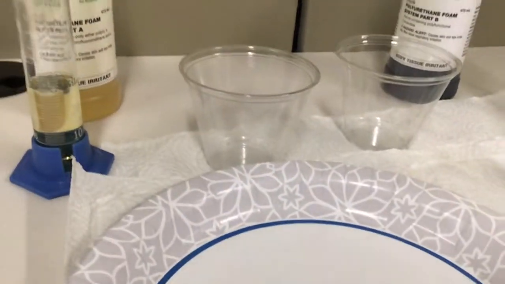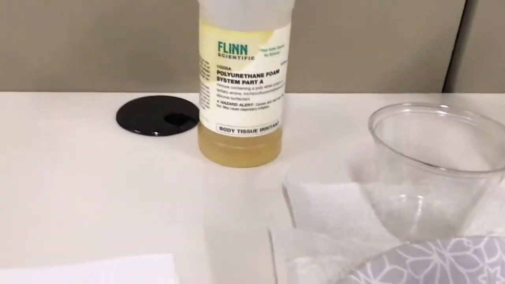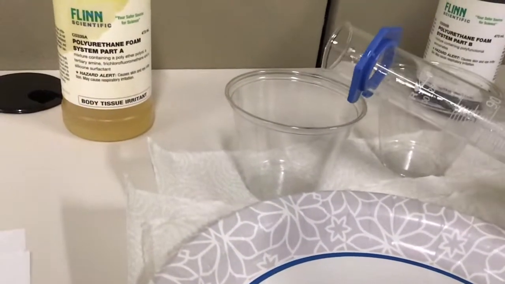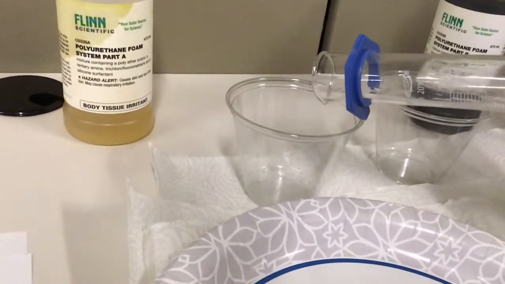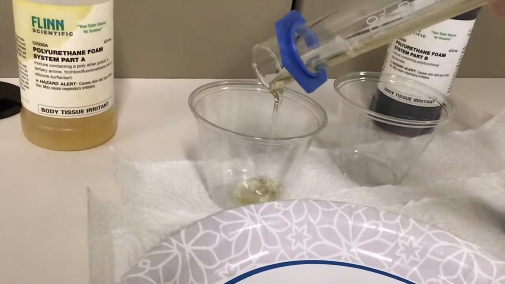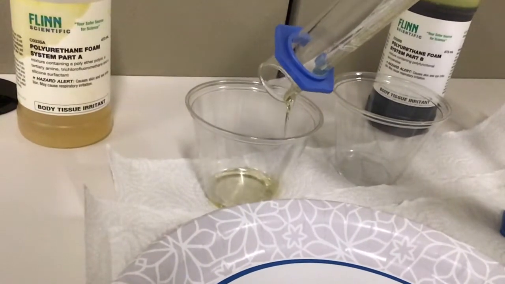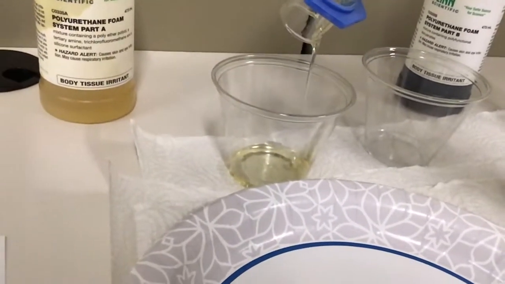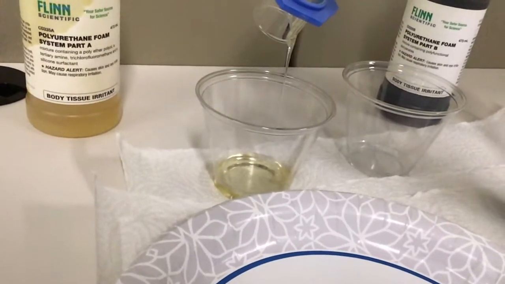And then here's what we're going to be doing. So I am going to be pouring this 30 mils into the cup. Trying to get as much of it out as I can.